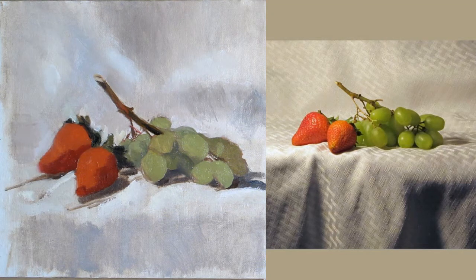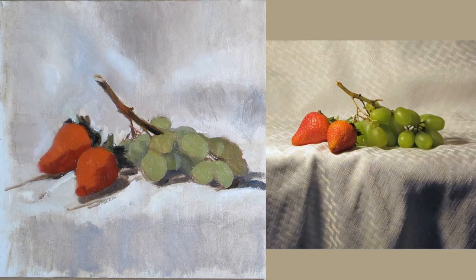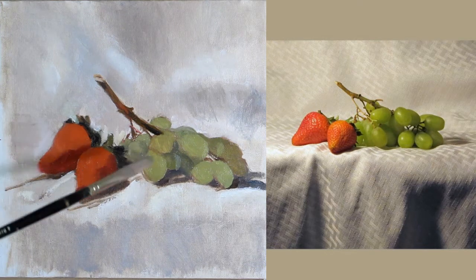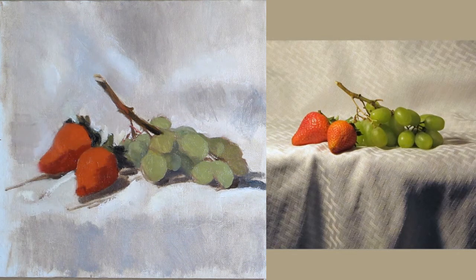Let's go ahead and take a little bit lighter blue, a little bit more, and we're going to define just a little bit of this edge, just a scotch, because this is one grape that's popping in front of another, but still back in shadow, so we don't want to get too light.